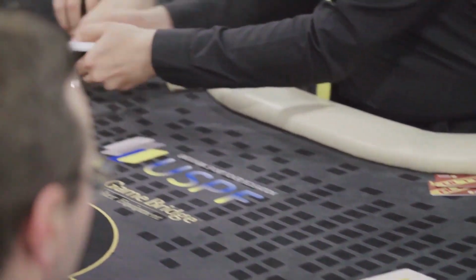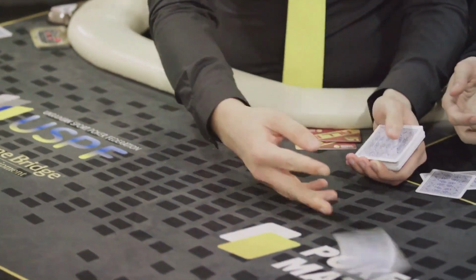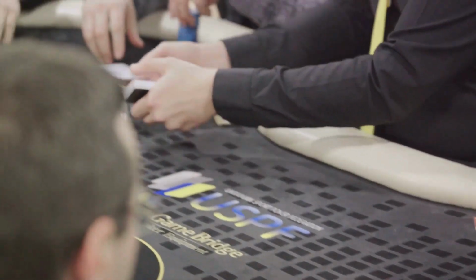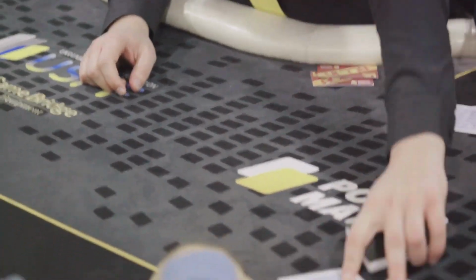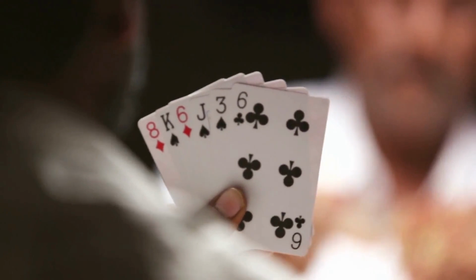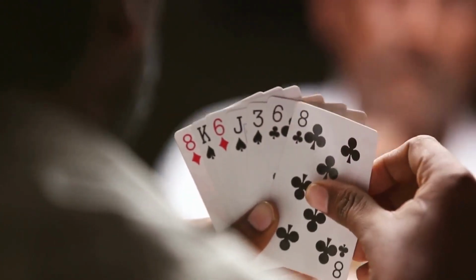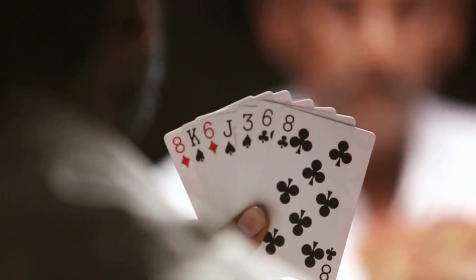Imagine a deck of cards. There are 52 cards in a standard deck, right? Well, probability theory allows us to calculate the chance of drawing any given card. For example, the odds of drawing an ace from a freshly shuffled deck are 4 in 52, or approximately 7.7%.